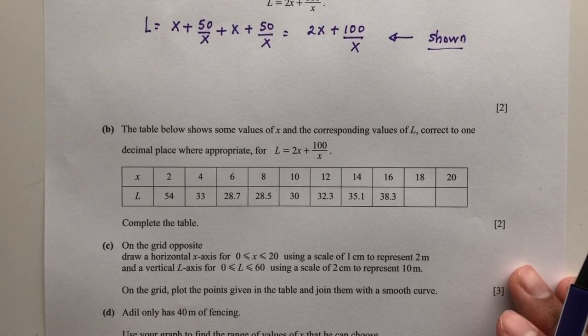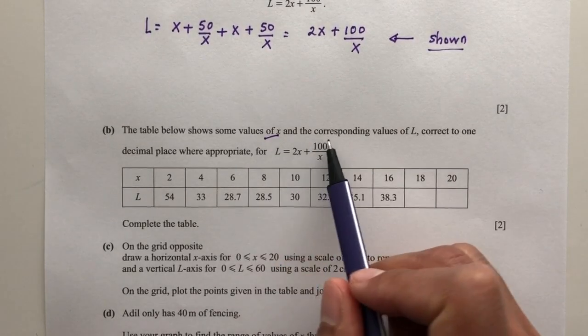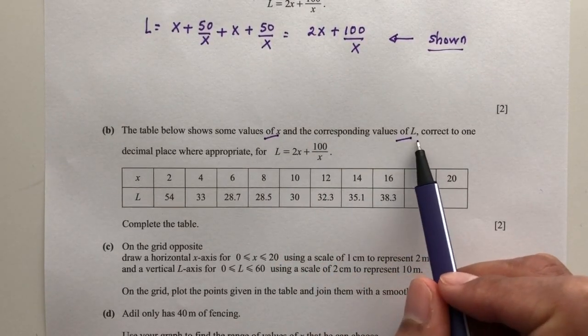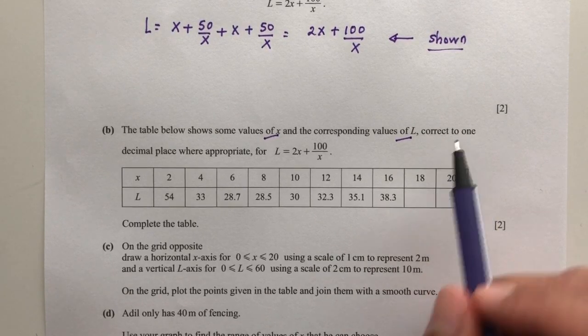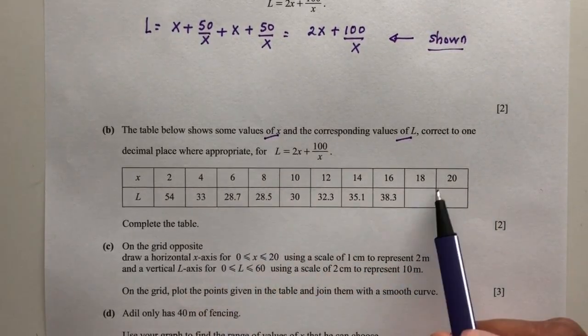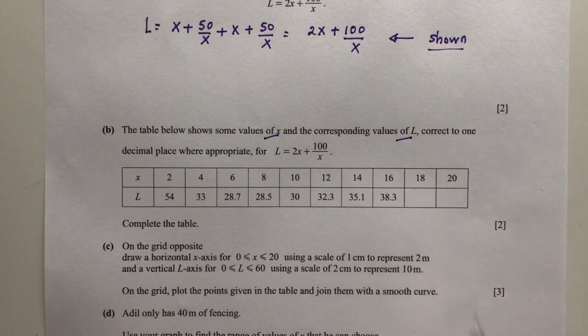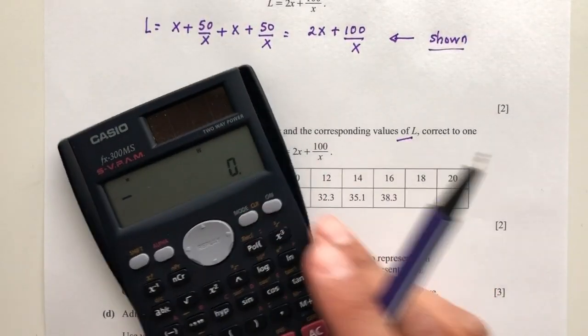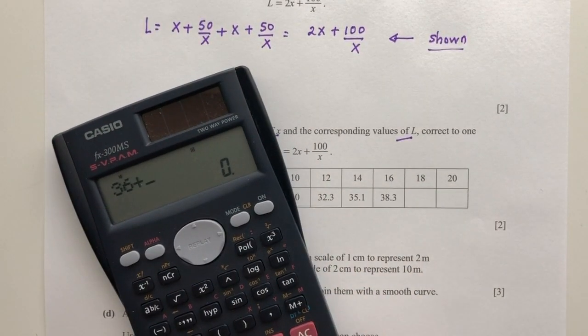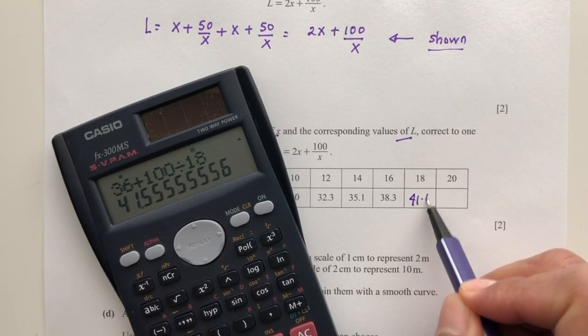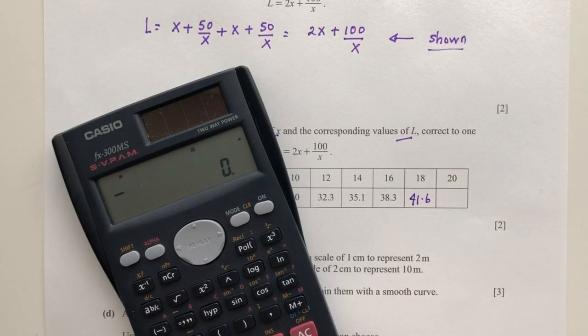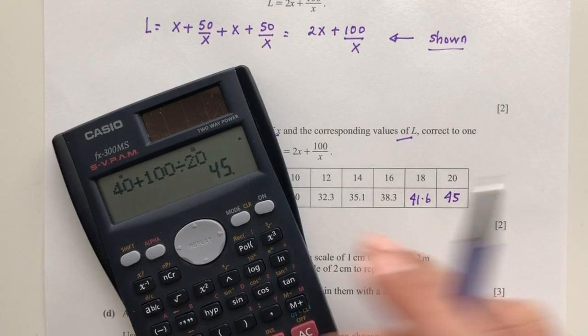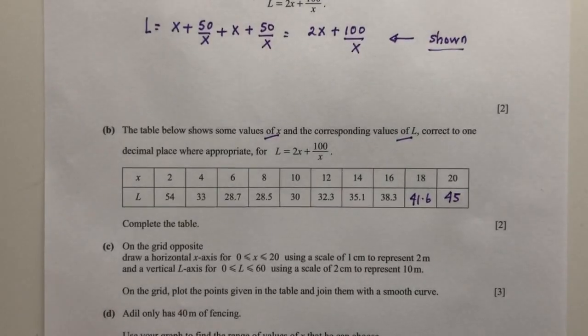The table below shows some values of x and the corresponding values of L, correct to one decimal place where appropriate. Now find the values of L for the values of x. So 2 times 18, that will be 36, plus 100 divided by 18, that will be 41.6. Now for 20, so that will be 40 plus 100 divided by 20. That will be 45. So now question part B.